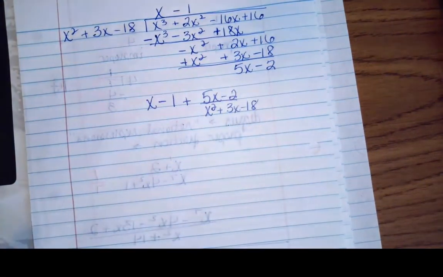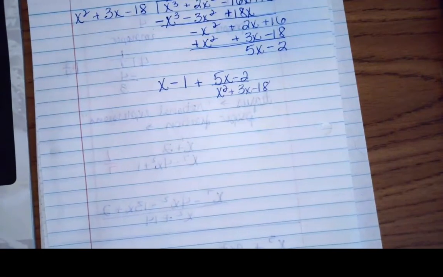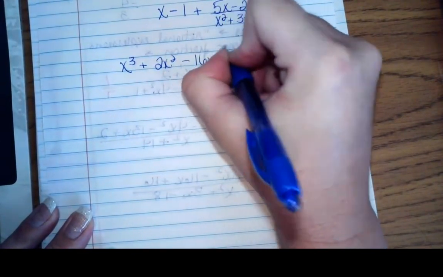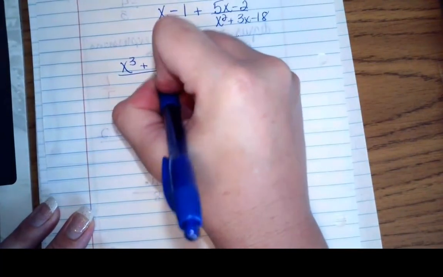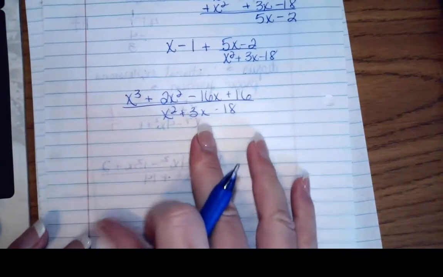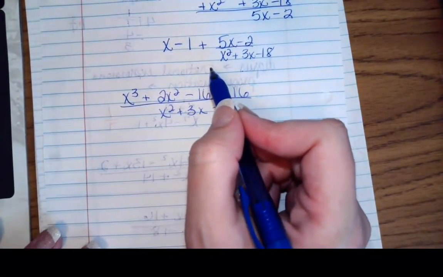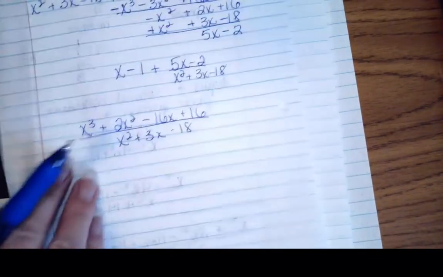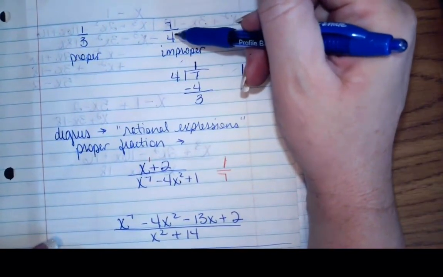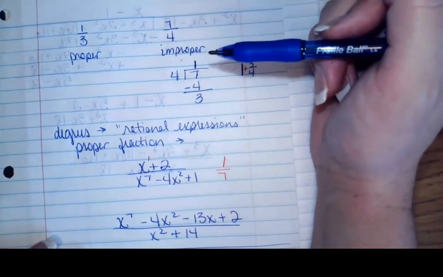Okay, now I'm going to backtrack for just a second. And I'm going to rewrite the exact same problem again. Okay, so if I had x to the third plus 2x squared minus 16x plus 16 over x squared plus 3x minus 18, I could have just seen if it reduced here. Okay, so come back over here. Did 7 and 4 reduce? No, it didn't, because they didn't have any common factors.